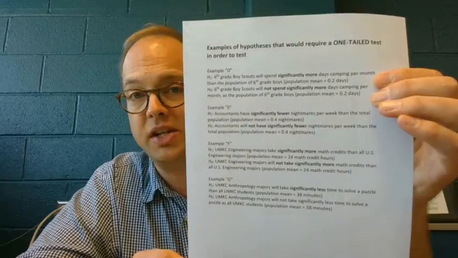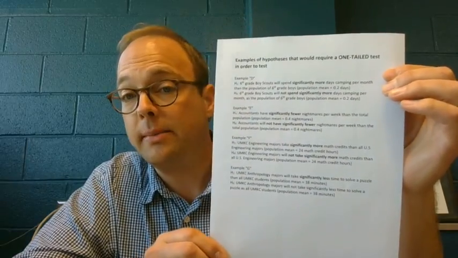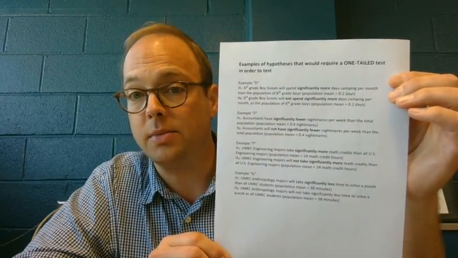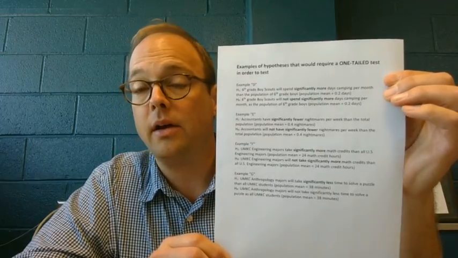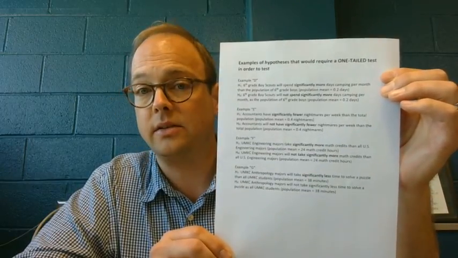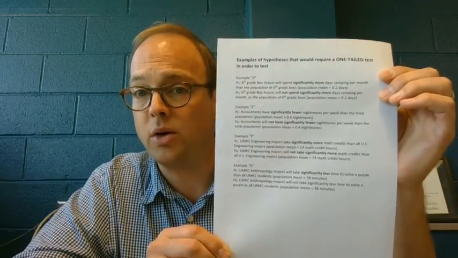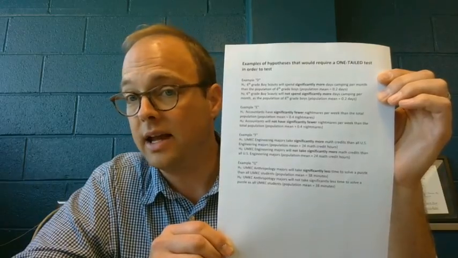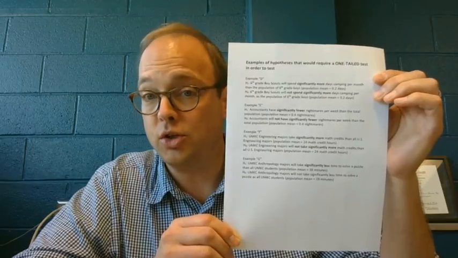I'm going to cut this segment off, but when I return, I'm going to switch to this sheet in order to demonstrate how the probability distribution needs to be set up for a one-tailed test. Once I'm finished going through these 4 sets of hypotheses, I will then return to the t-table just to be sure that we understand how to choose the correct t-value from that t-table.